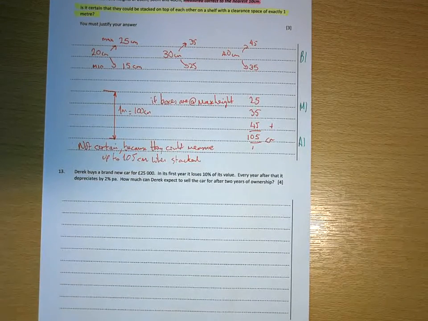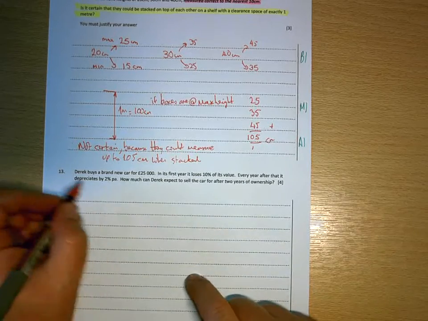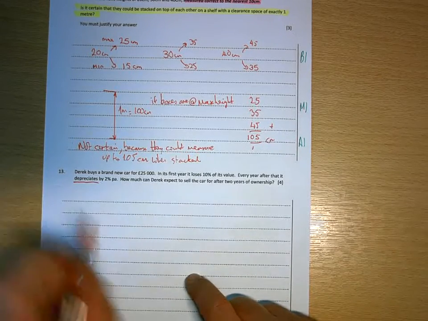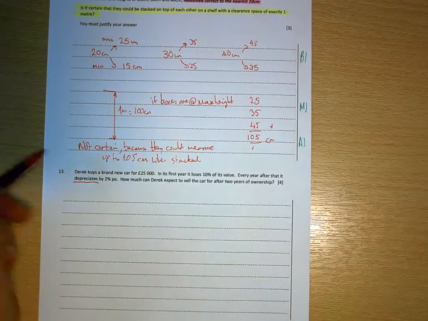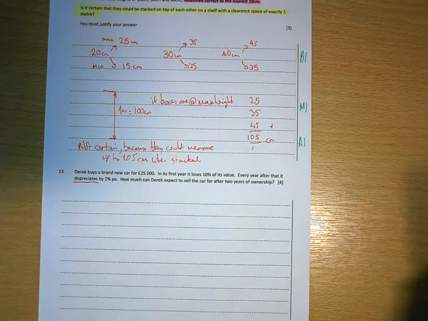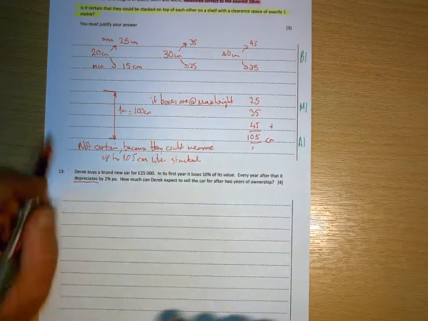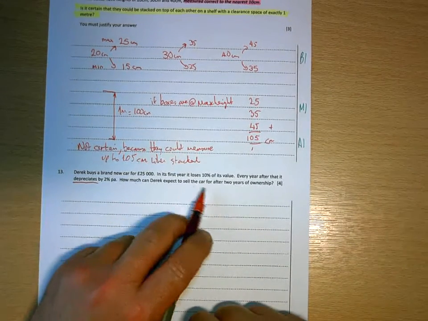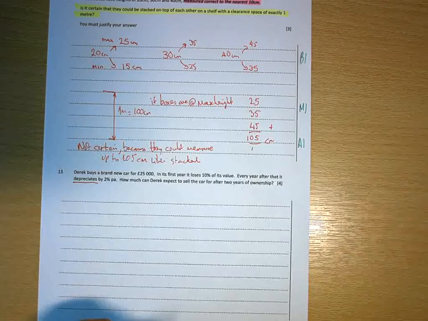Question 13. Derek buys a brand new car for £25,000. In its first year, it loses 10% of its value. Every year after that, it depreciates by 2% PA. PA means per annum. So every year, depreciate means it's losing money every year. How much can Derek expect to sell the car after 2 years of ownership?